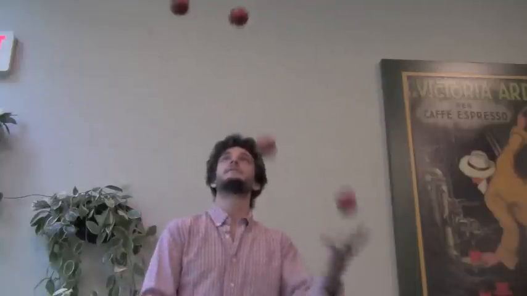And so you want to show off some more? Sure, I'd be glad to. This is a 5-ball cascade, site swap 5-5-5-5-5. And this is a 5-ball half shower. Same site swap but different throws.